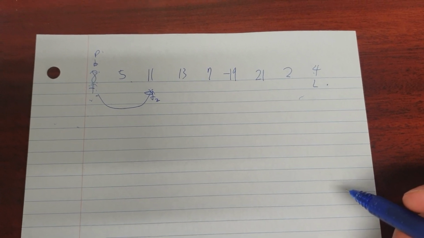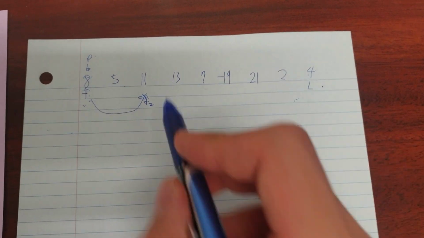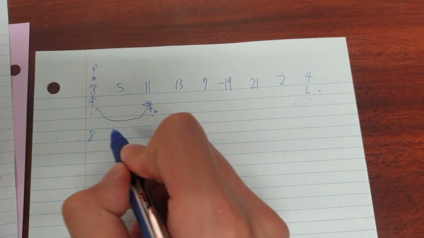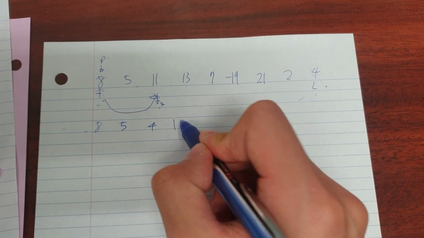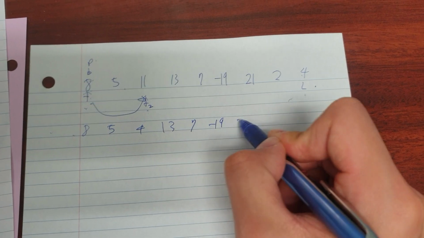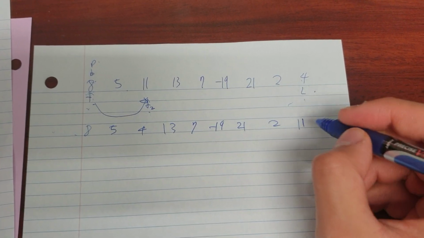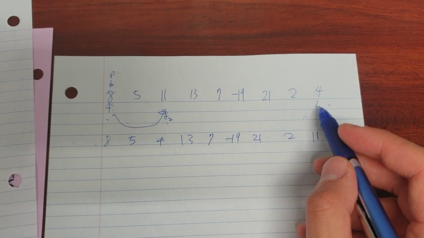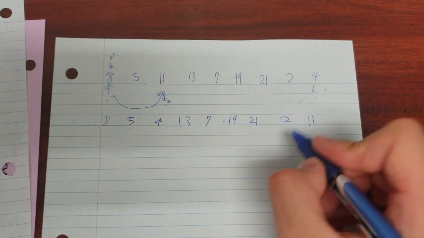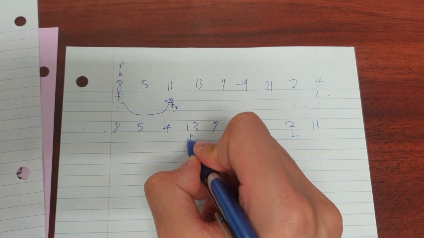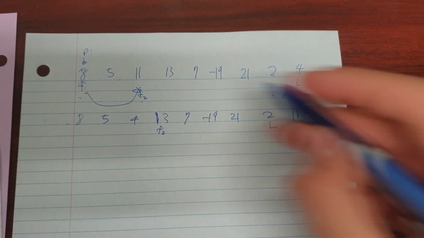We're going to swap the first and last. So now it becomes 4, 10, 7, 11. And we move one place in from each side. So now 2 is the last element, and 13 is the first element.